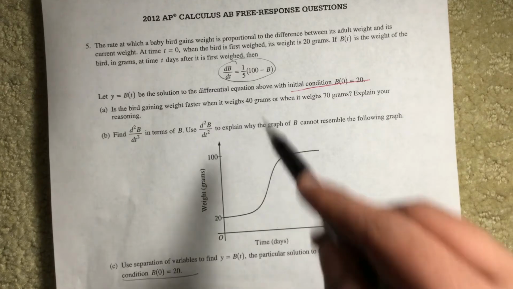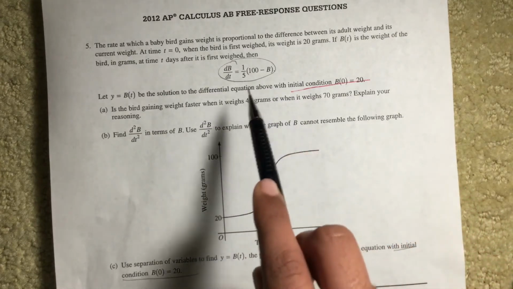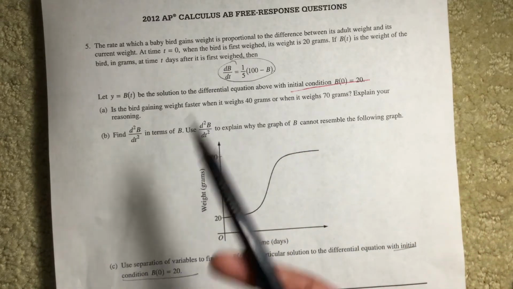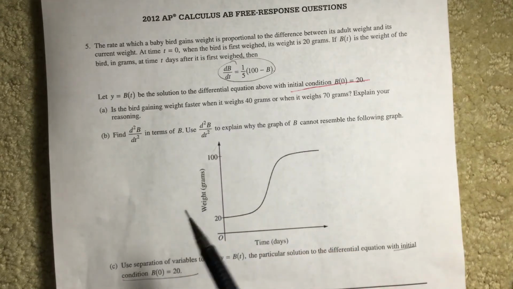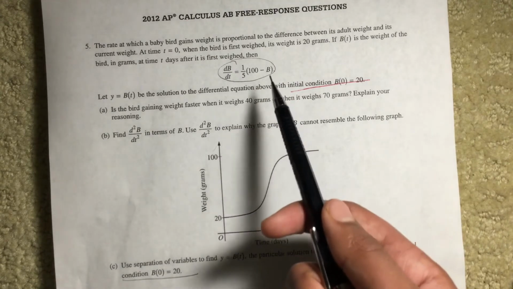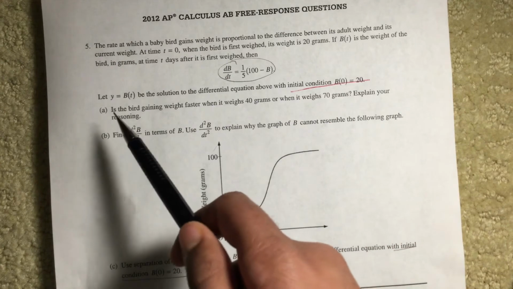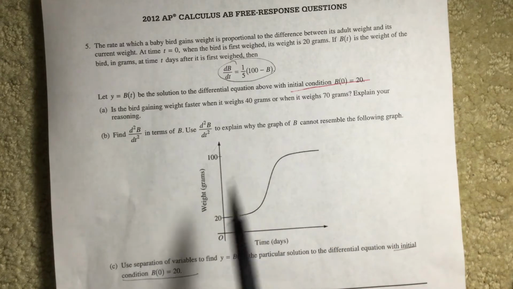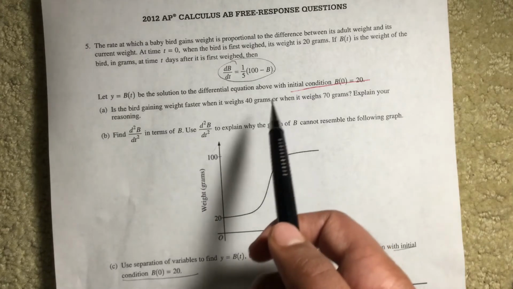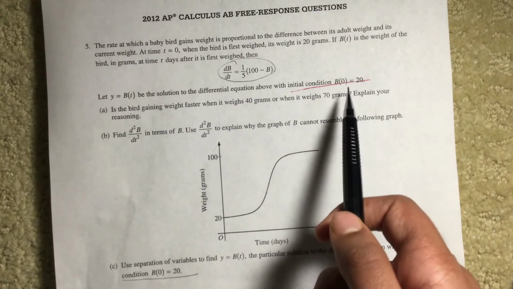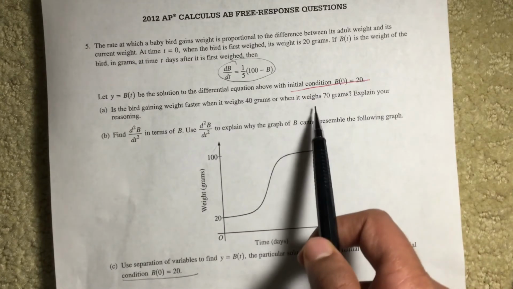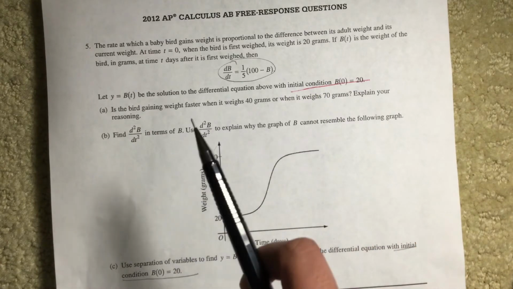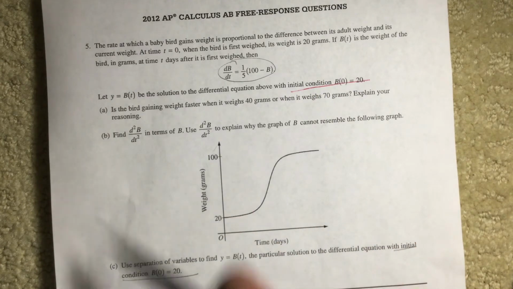This formula is really important because it helps us solve one of the questions, and what it's basically telling us is the rate at which the weight of the bird is growing based on its current weight. And then it goes on to say, let y equal B of t be the solution to the differential equation above with the initial condition B of 0 is equal to 20. So that's really important because we'll probably use that initial condition in one of these sub-questions.